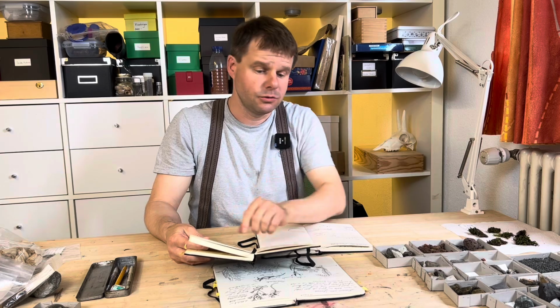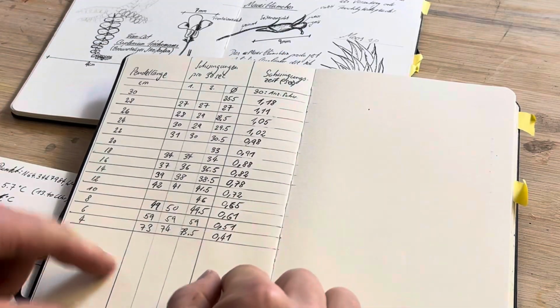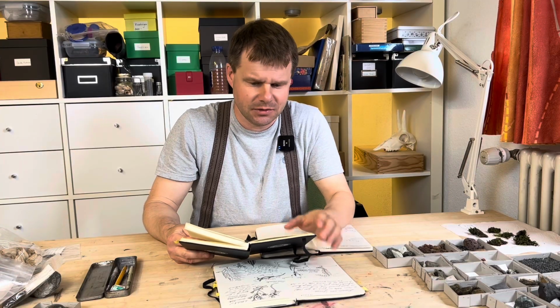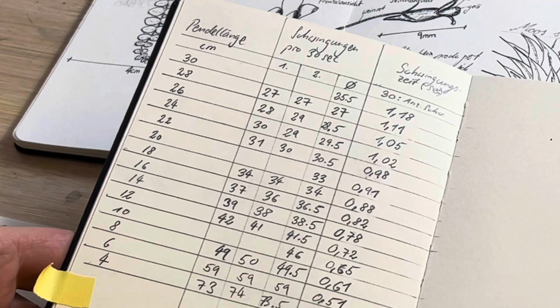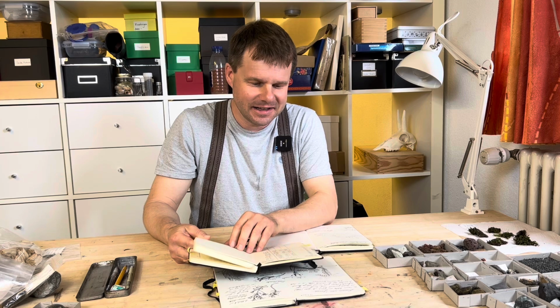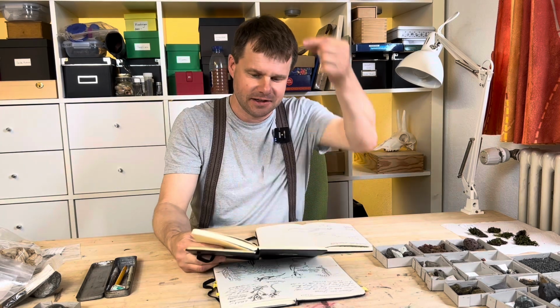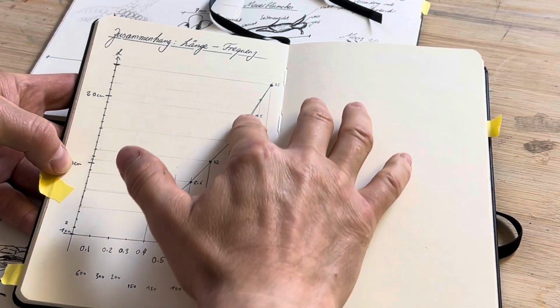You can also do stuff like this, a table. So you take your ruler and you draw lines this way, that way, and you have a beautiful table, and you can enter data in this table. So here we measured, I think, pendulum frequency. Yeah, we measured pendulum frequency, and later on we did a graph like this. We changed the length of the pendulum, and we tried to figure out the curve.